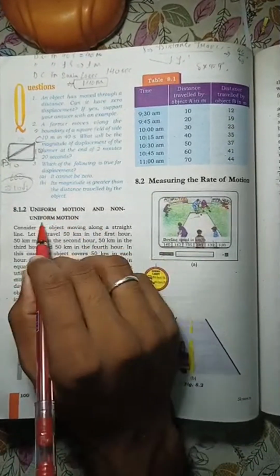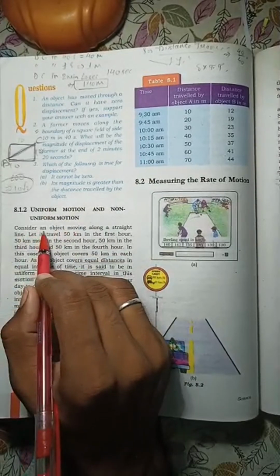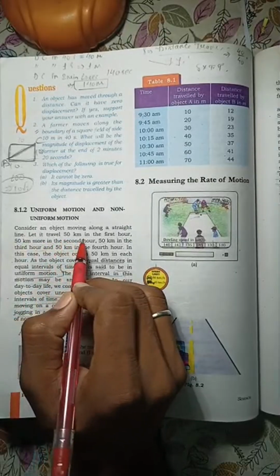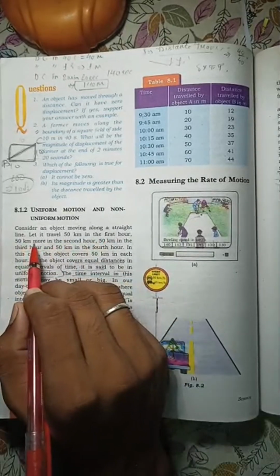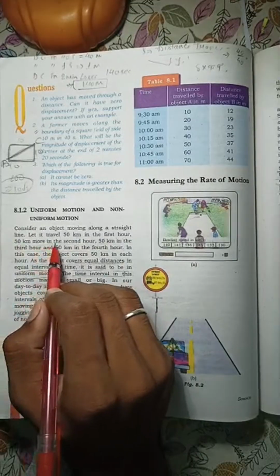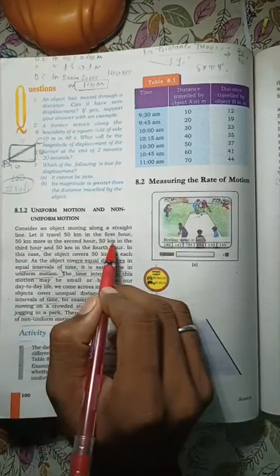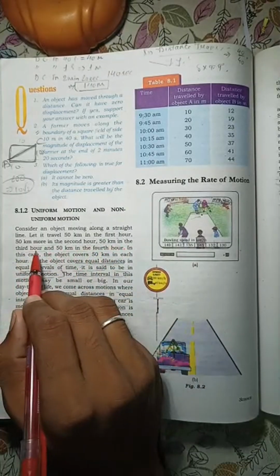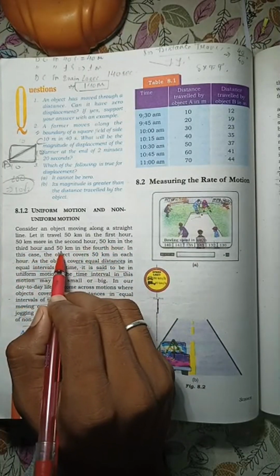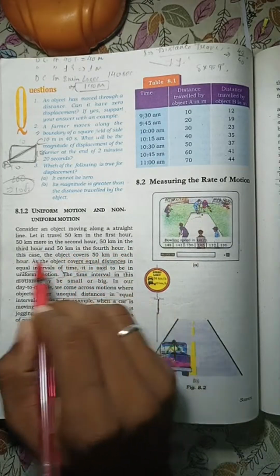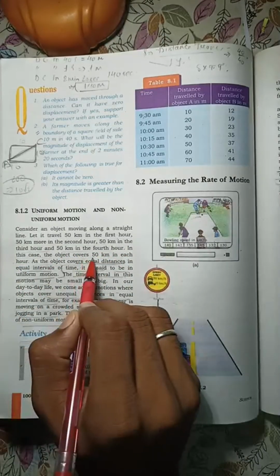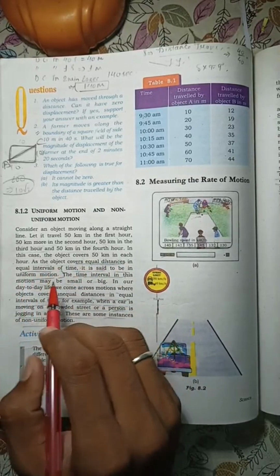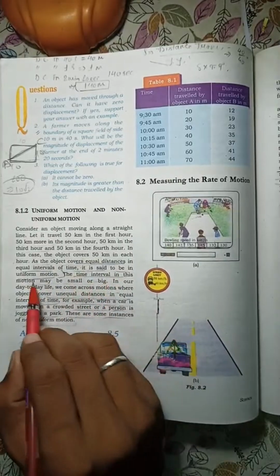Uniform motion and non-uniform motion. Consider an object moving along a straight line. Let it travel 50 km in the first hour, 50 km more in the second hour, 50 km in the third hour, and 50 km in the fourth hour. In this case, the object covers 50 km each hour. The object covers equal distances in equal intervals of time. It is said to be in uniform motion.